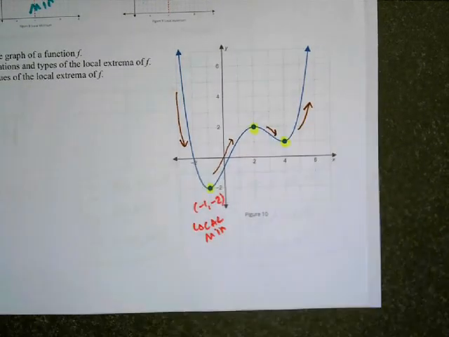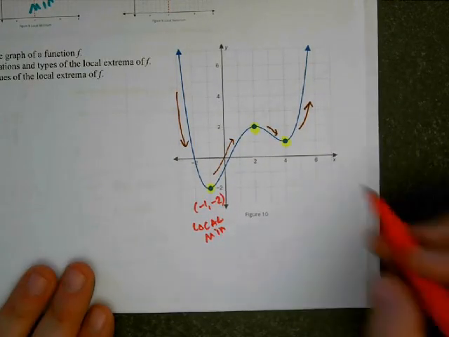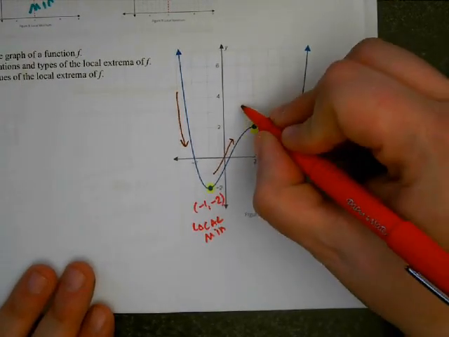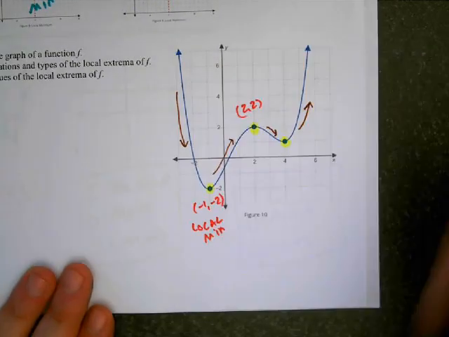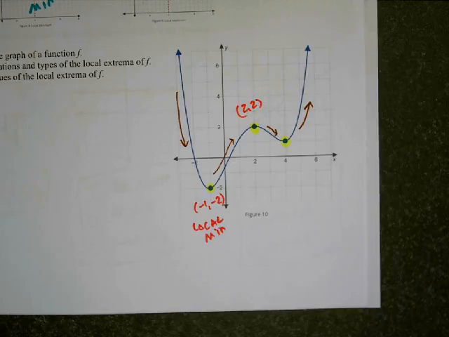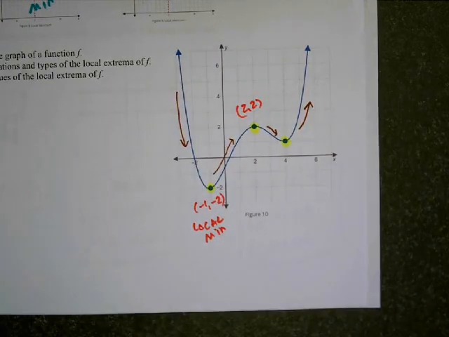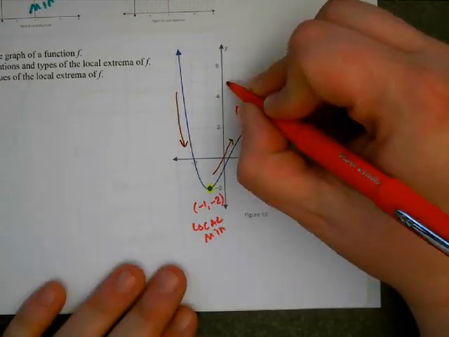It's whatever you want. Then we hit the next point, which is the point (2, 2). And the question is the same. Would we consider it to be a local minimum or a local maximum? And again, how do you know? Well, look at the other points. Is this point higher than some of the points around it, or is it lower? Well, it is higher, which means this is a local max.